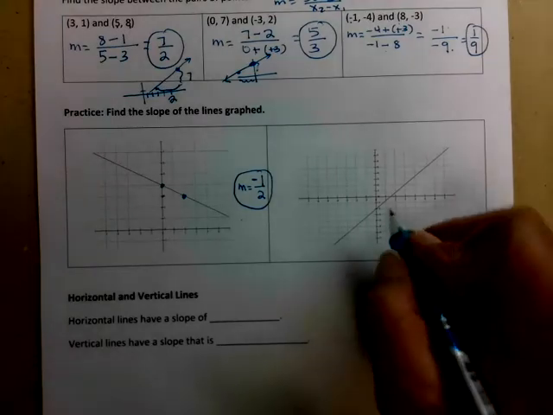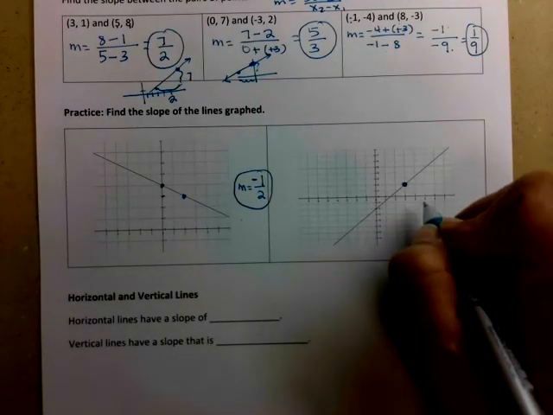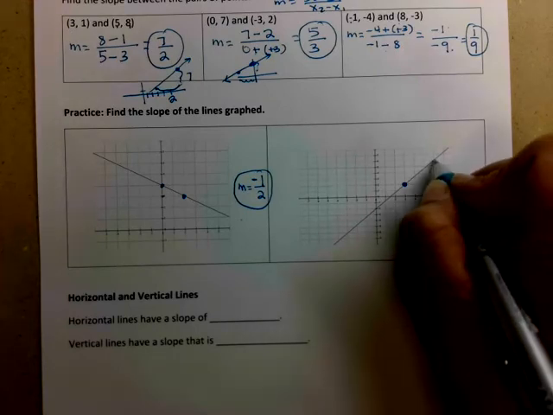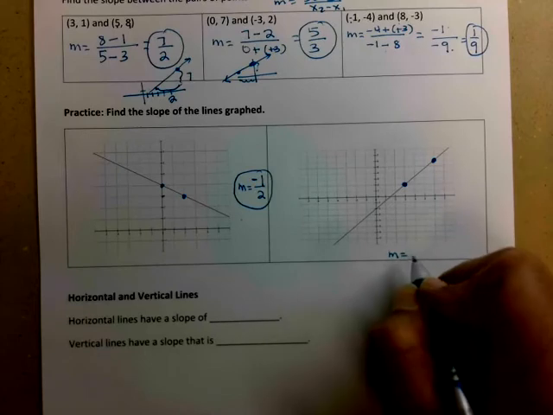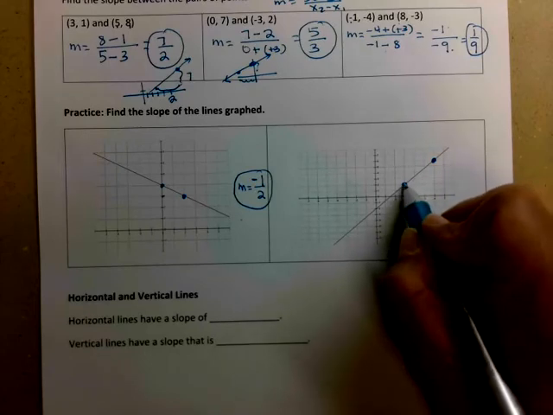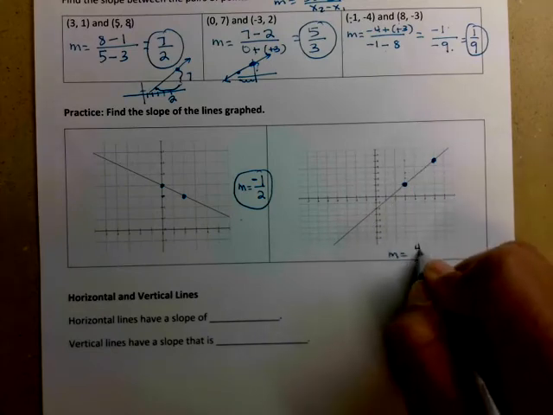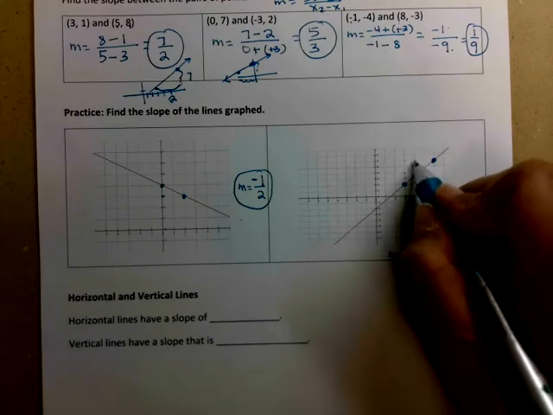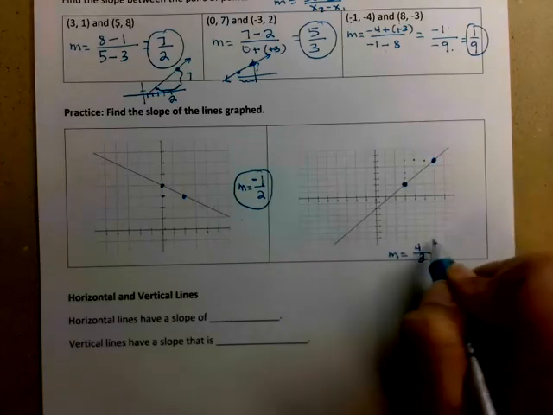Okay, so let's try it on this next one. Grab 2 points where it looks like it's crossing pretty well. It looks like it's crossing there and maybe here. Okay. So this is going to be a positive one. So let's see, how far do we go up? We go up 1, 2, 3, 4. And then we run 1, 2, 3. Positive 4/3.